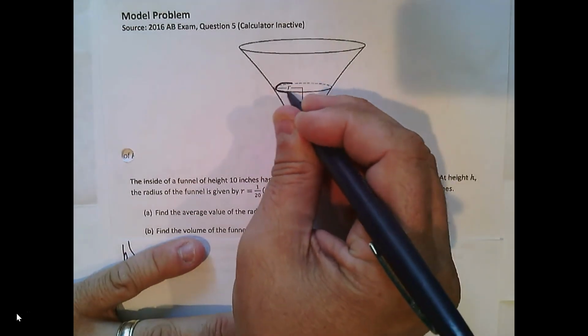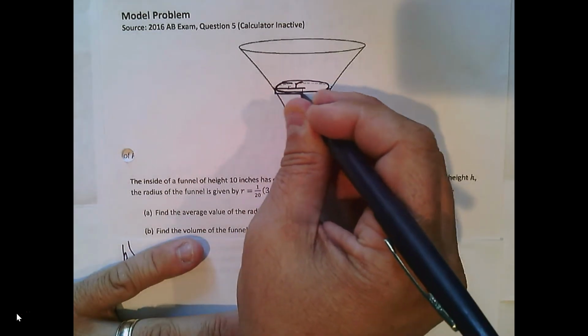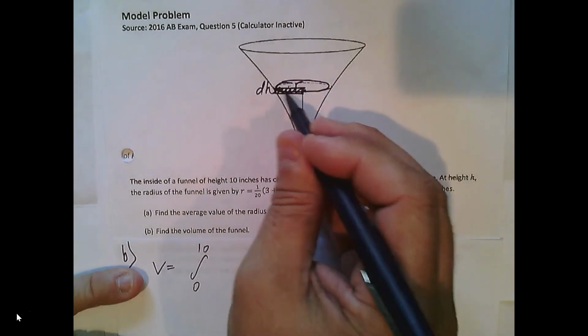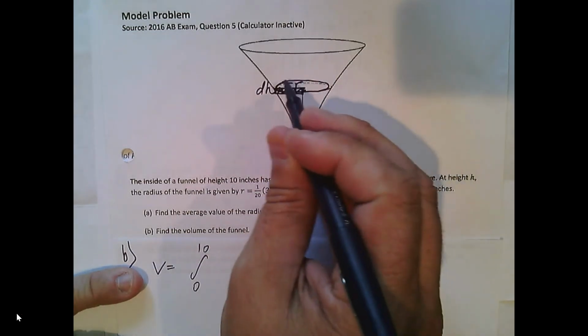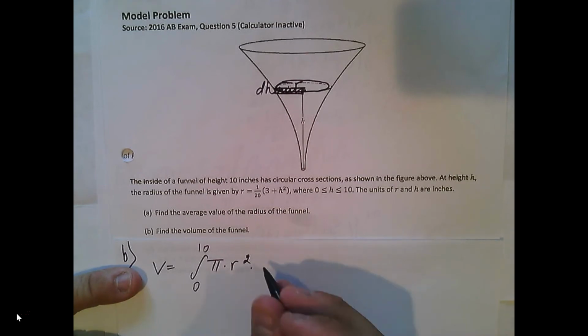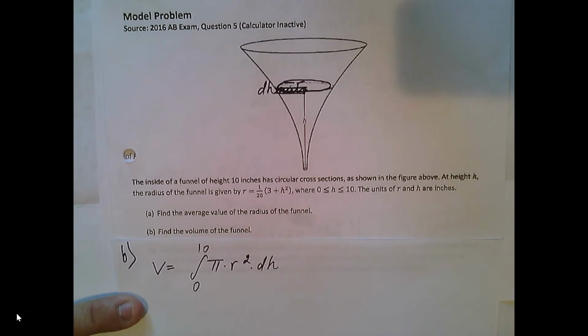Imagine your cross section. They told you your cross section is going to be a circle. That circle has a particular radius. The height of that little cross section is what we're going to refer to as dH. So if I wanted to find the volume, I'm going to integrate from 0 to 10 the volume of these circular cross sections. How are you going to find the volume of a circular cross section? Well, it's going to be pi times your radius squared times the height, which is dH. We know that r is 1/20th of 3 plus h squared. We also know that the pi is a constant, so I'm going to pull that pi out in front.